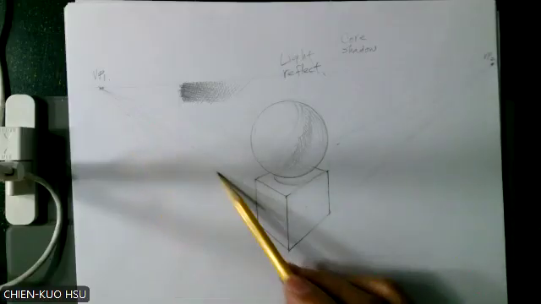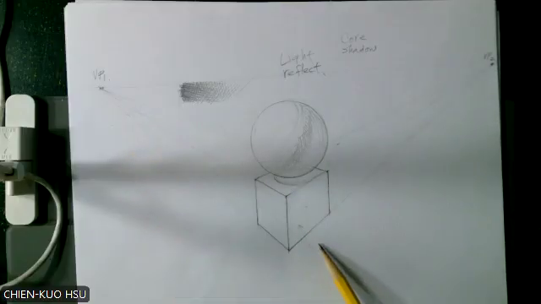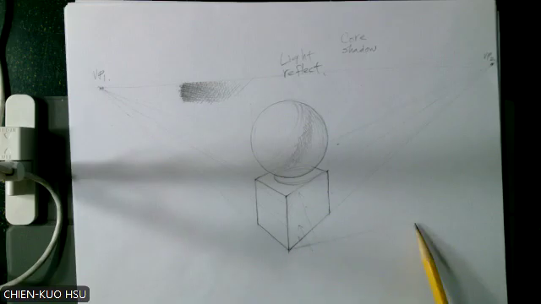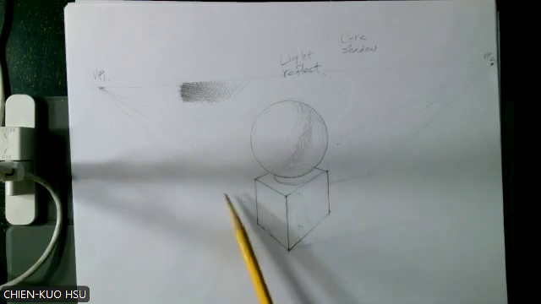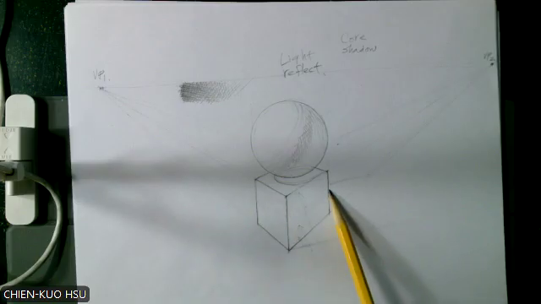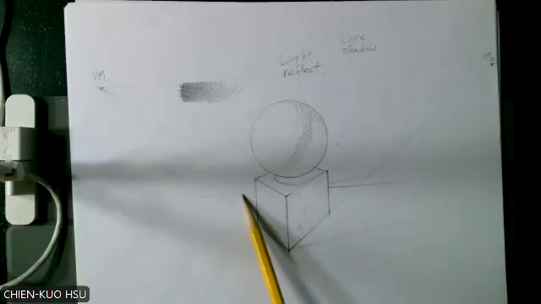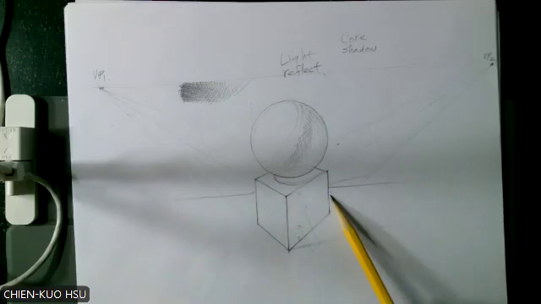The light hitting this area is bouncing back to the surface. Because it's closer to the surface, this bright area, you can see the shadow kind of like this. Then the other one's like this. Then the table is somewhere here.